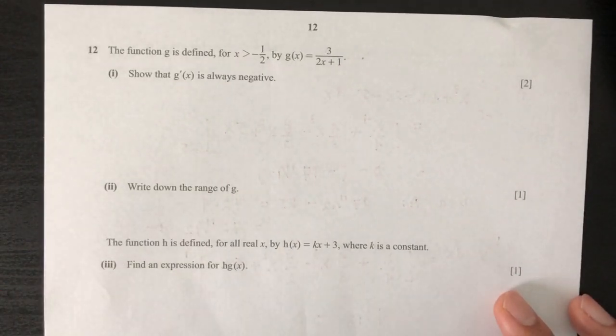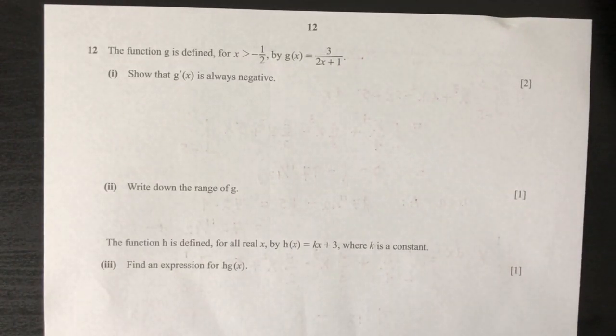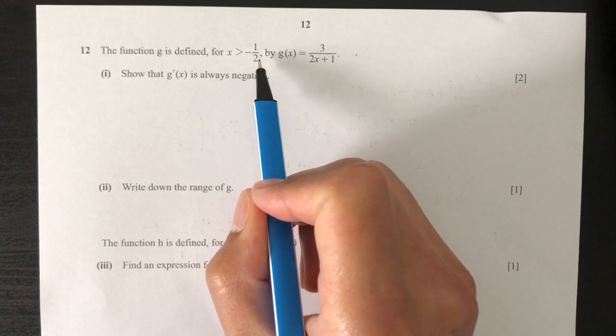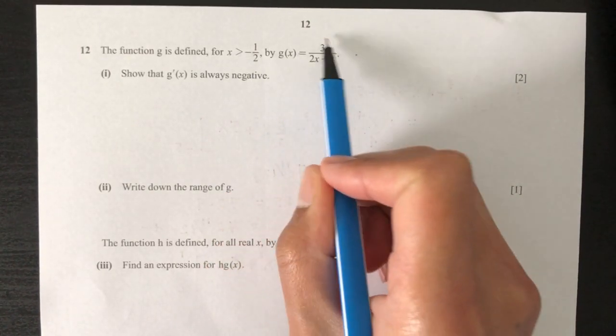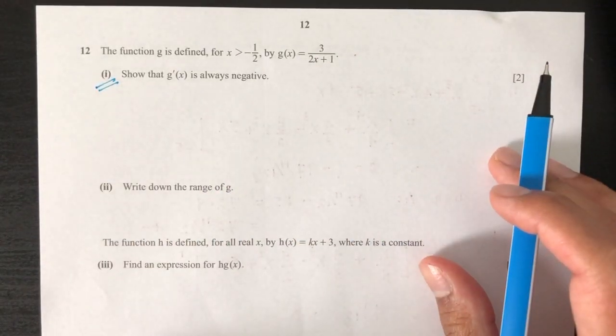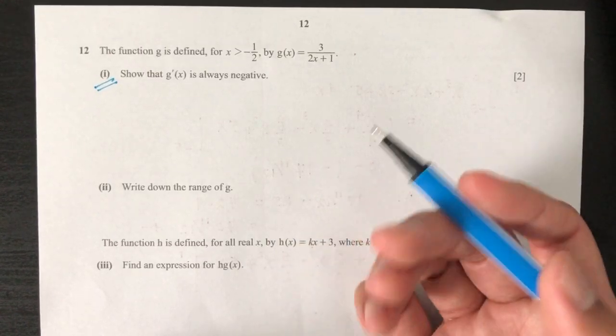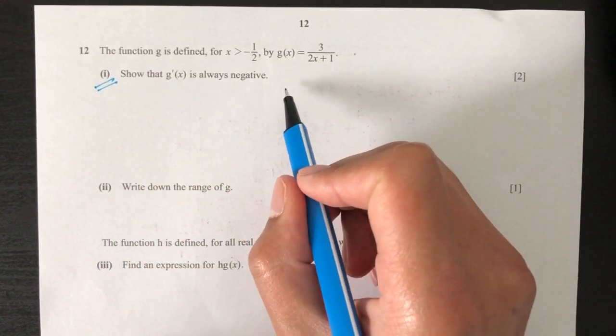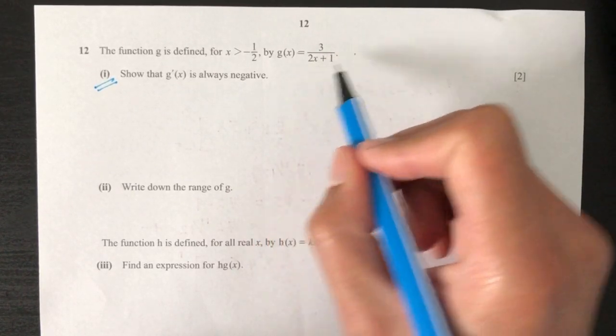Now question number 12. The function g is defined for x is more than minus 0.5. For g is this. Now part 1, show that g prime is always negative. So pretty easy. So let's find g prime. Oh sorry, g prime is not inverse. G prime is differentiation of this one. So let's write this down.